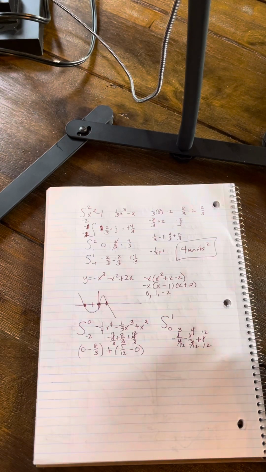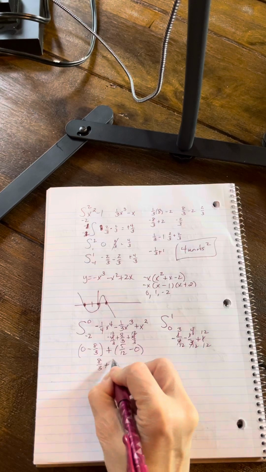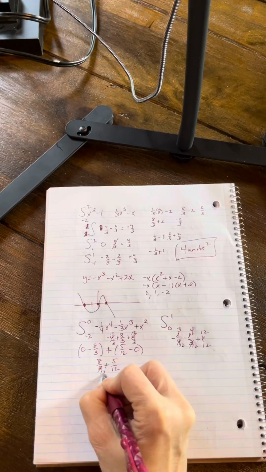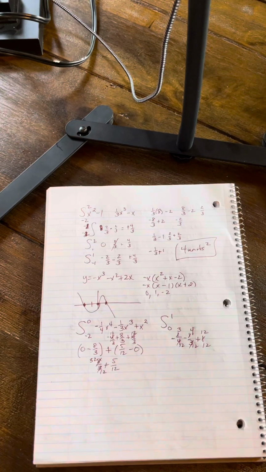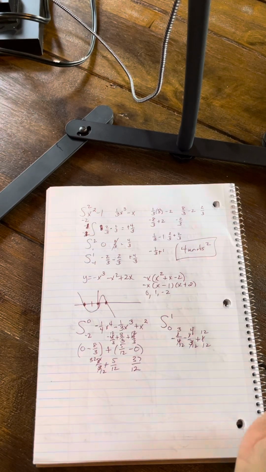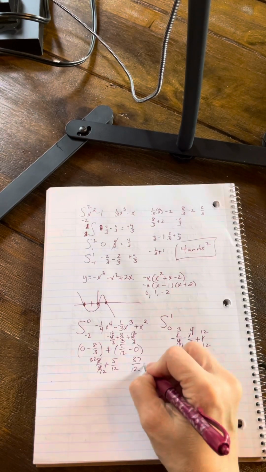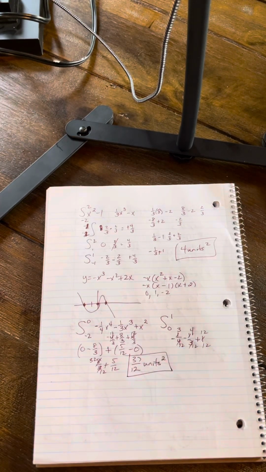So then, since I don't care about the signs, this is 8/3 plus 5/12. Common denominator 12, 4, 32, so 37/12 units. Yes, units squared, because they didn't give me any label.